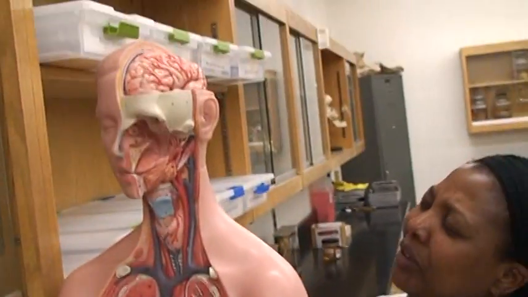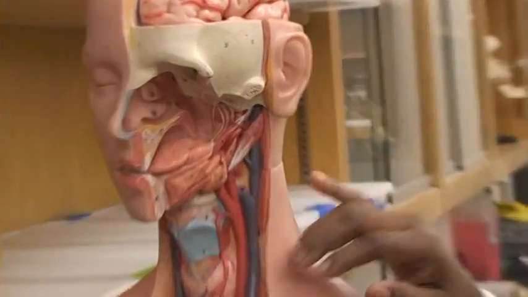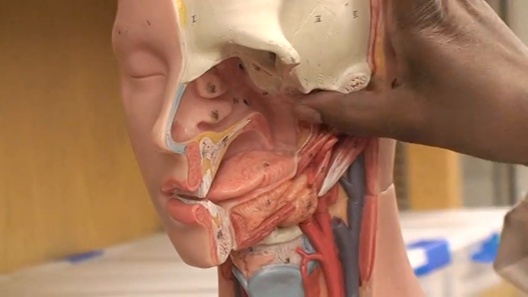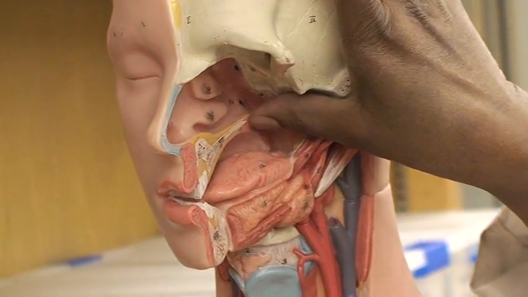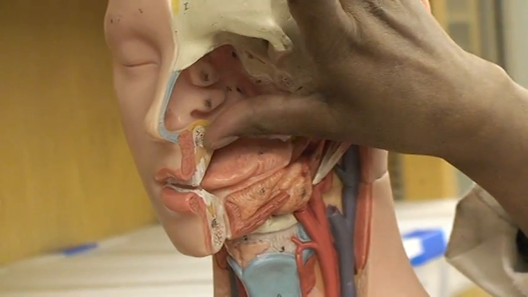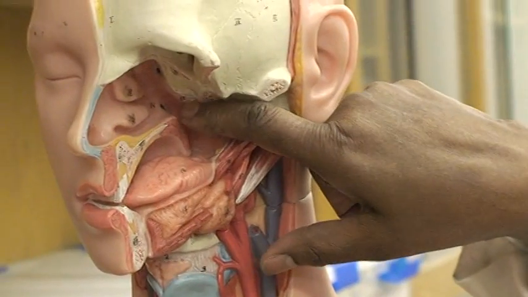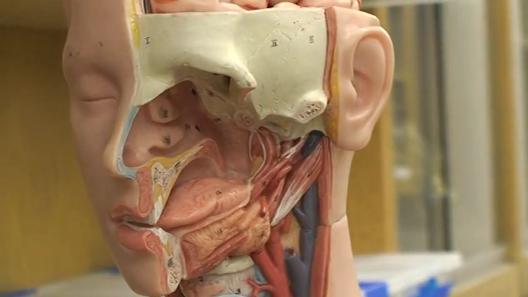So like I said, you don't need to know nasal conchae and stuff like that, but the hard palate is the anterior part. The soft palate is just the muscle, which is at the back. So that's the soft palate, the hard palate. The nasopharynx, that's the nasopharynx.